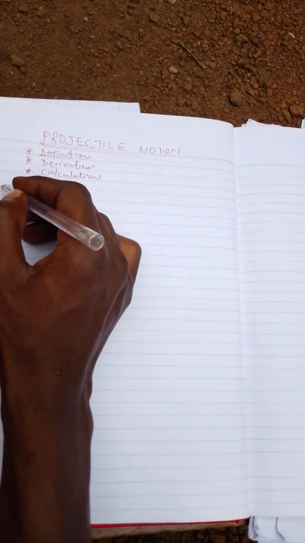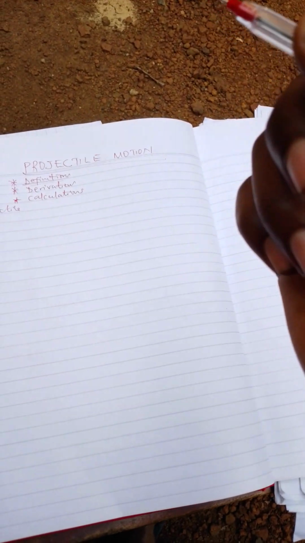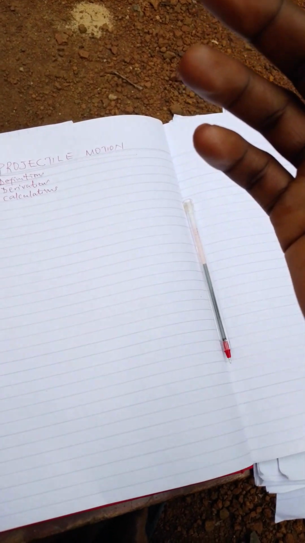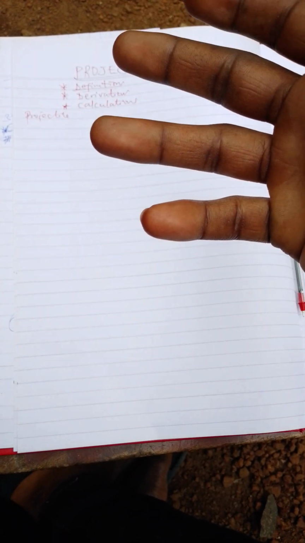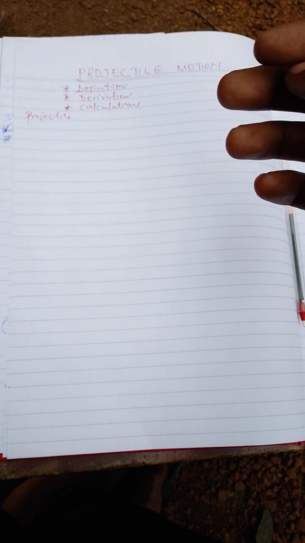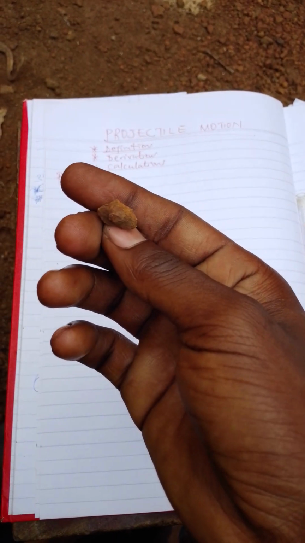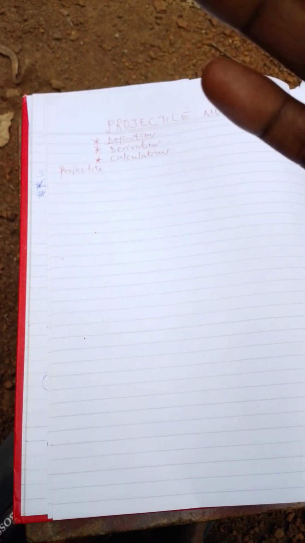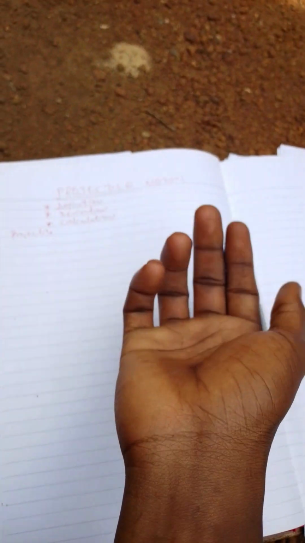Simply, we shall begin with the word projectile itself. For those who understood motion under gravity properly, projectile motion is just going to be simple. In motion under gravity, we didn't see any angle, but in projectile motion, bodies are projected at a given angle. For example, I can throw a ball, or let me take a throw of this stone. I project it in that way, and for it to go, I know its speed and the angle it makes with the horizontal and the vertical.